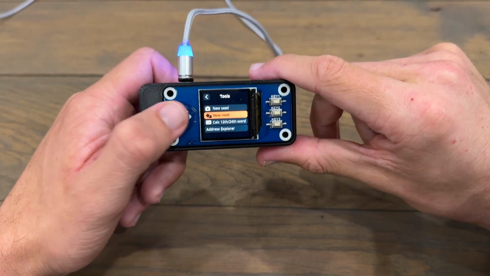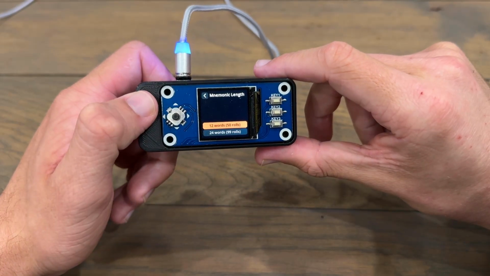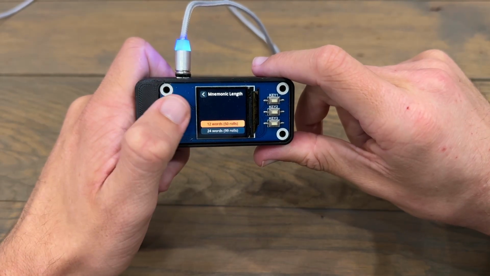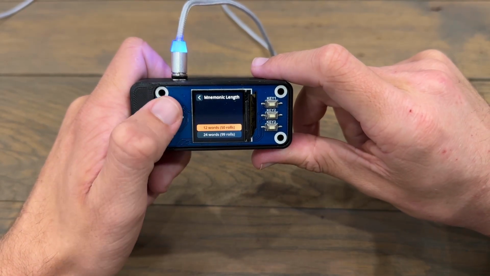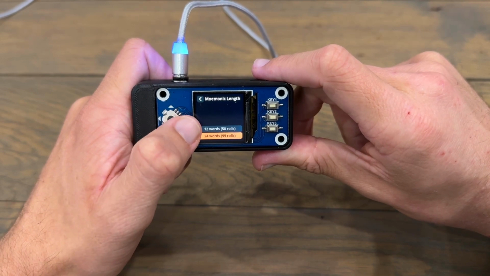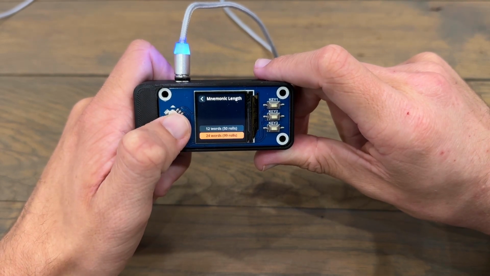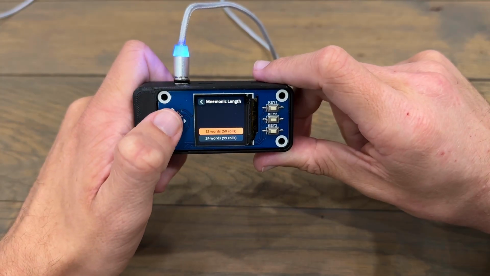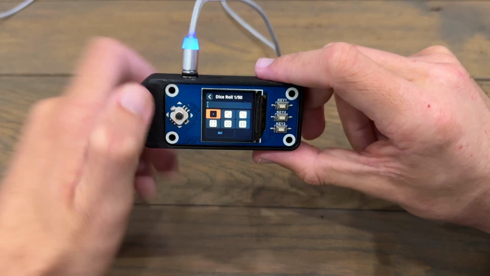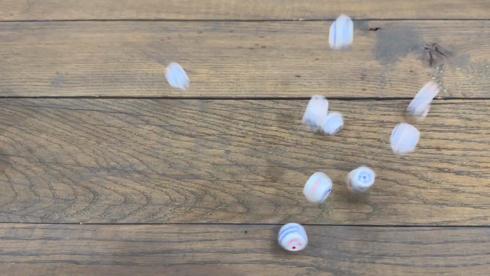So I'm going to select dice rolls to create my new seed. Next, we need to select the length of our seed. We've either got 12 words or 24 words. For 12 words, you'll need 50 rolls, and for 24 words, you'll need 99 rolls. So for this video, we're going to do a 12-word seed phrase, and I'm going to quickly roll 50 dice.